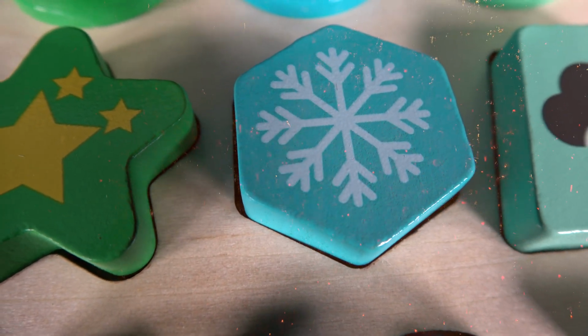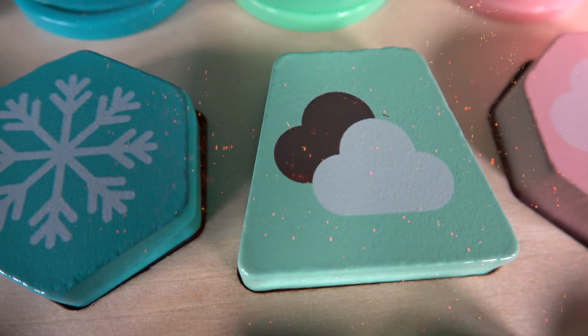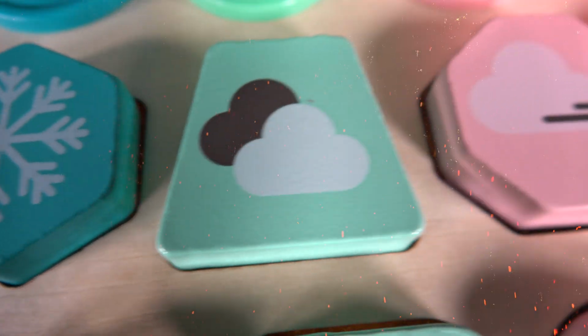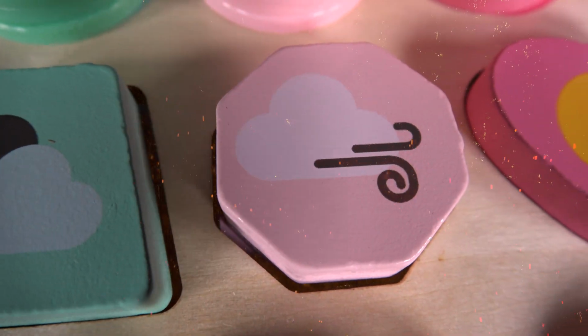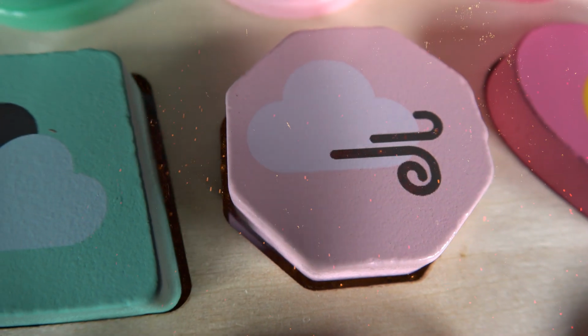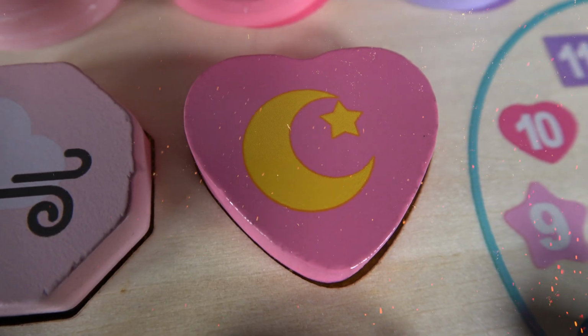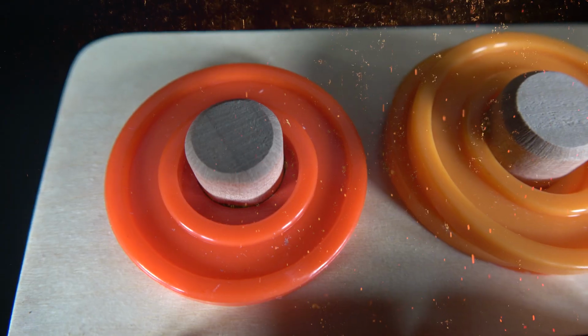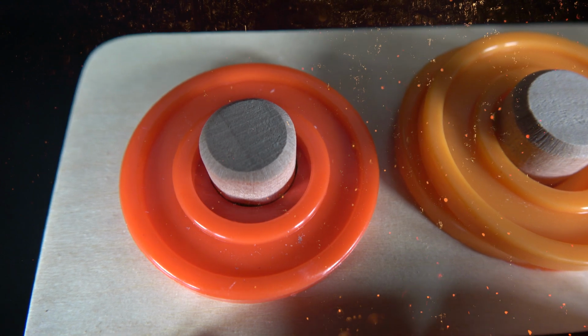It is a hexagon. Do you remember what shape is this? It's a trapezoid. Do you remember what shape is this? It is an octagon. And do you remember what shape is this? It's a heart. Do you remember what color is this?